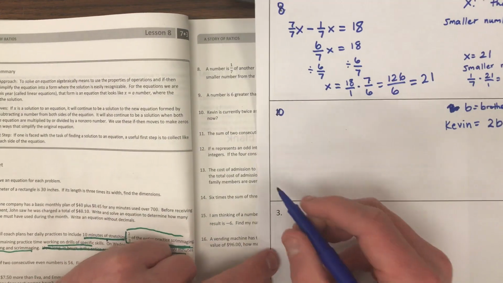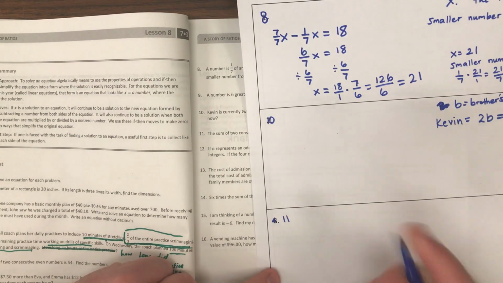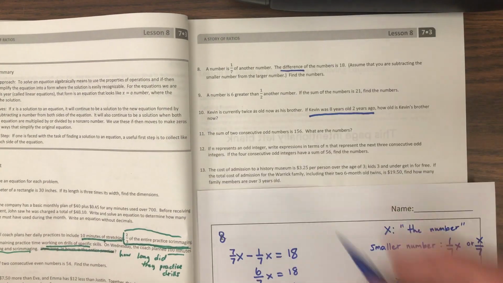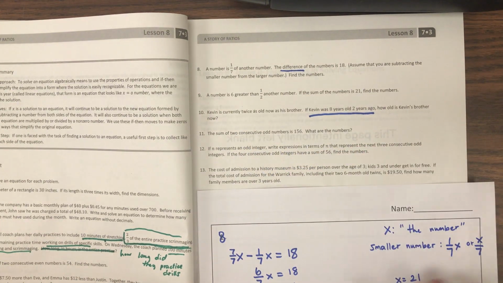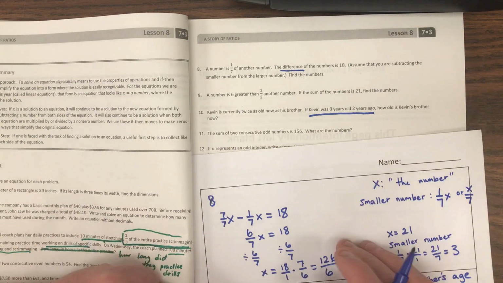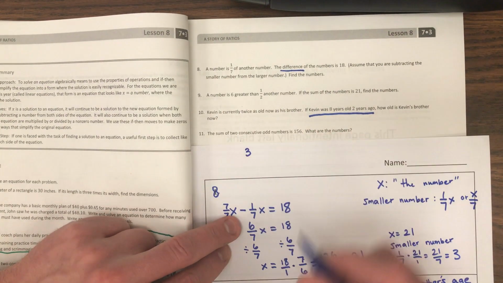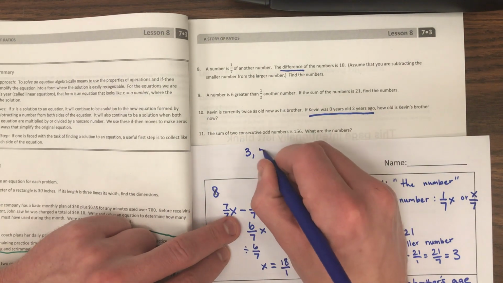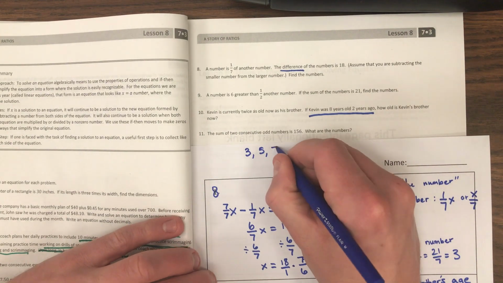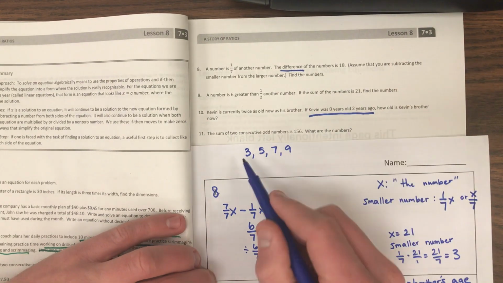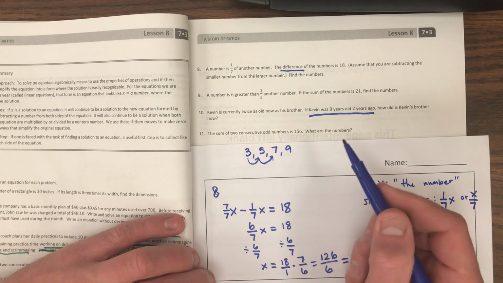How about number 11? It says, the sum of two consecutive odd integers is 156. So consecutive odd integers, that would be like, well, if one of the odd integers was 3, the next one would be 5. You have to skip 4 because it's not odd. And the next one after that would be 7, and the next one after would be 9. So these are consecutive odd integers, essentially just skipping the evens.